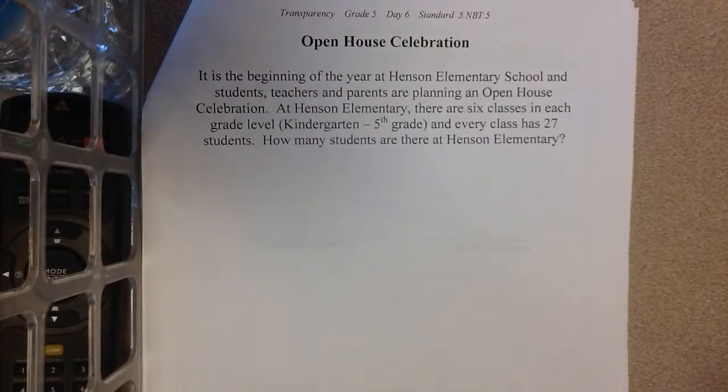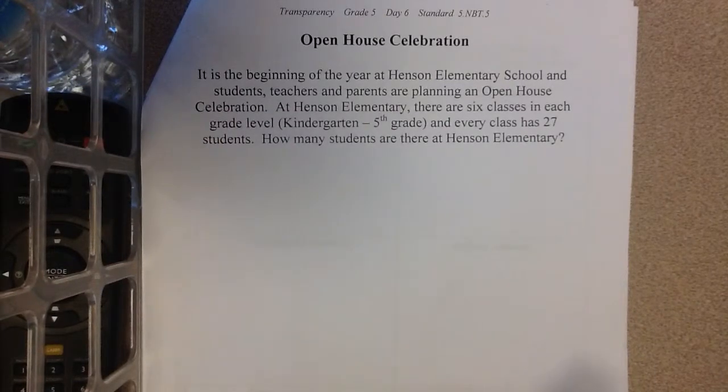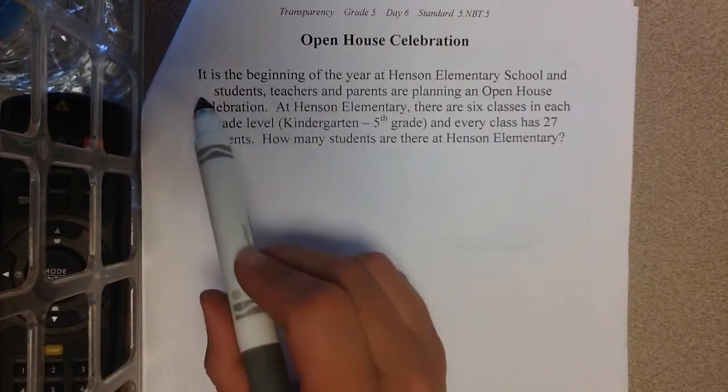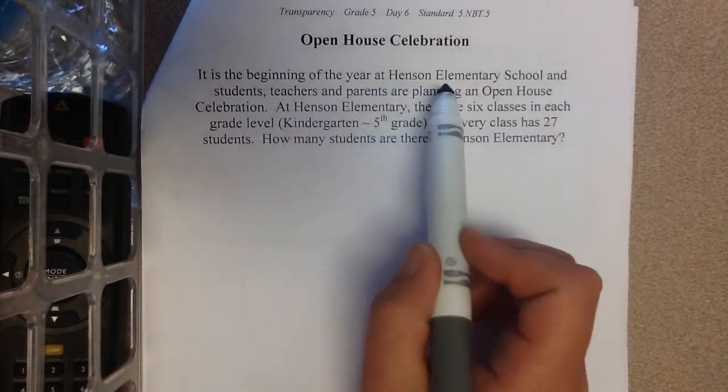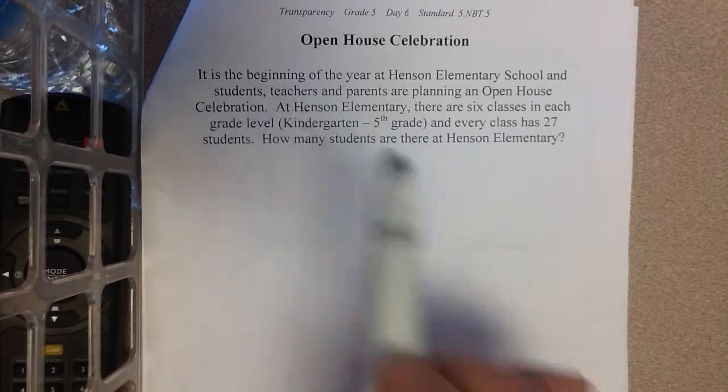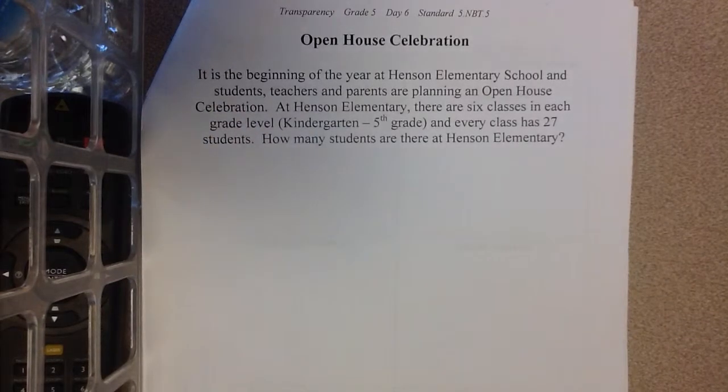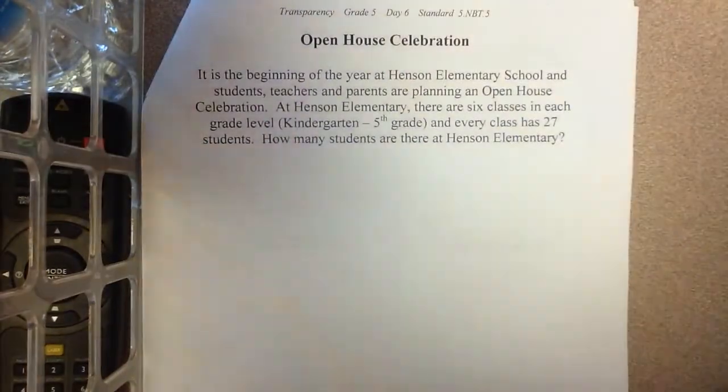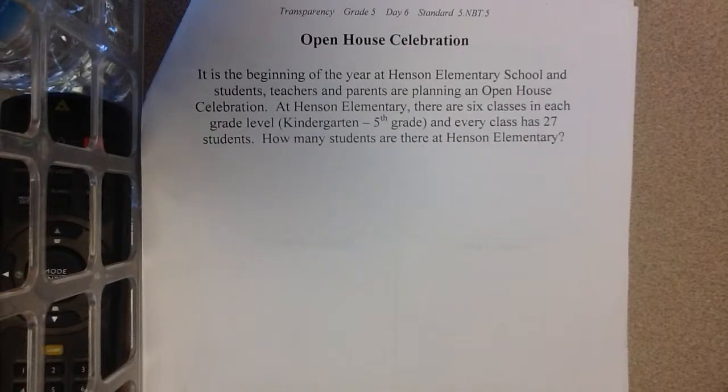You do not have this page, so your eyes need to be at the front of the room, and you are just listening. You do not need to write anything down. I'm going to read this problem nice and loud for those of you that can't see it. It's the beginning of the year at Henson Elementary School, and students, teachers, and parents are planning an open house celebration, just like we're going to have an open house in about 3 weeks.